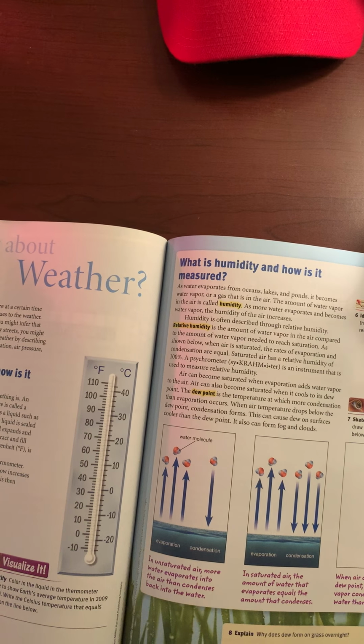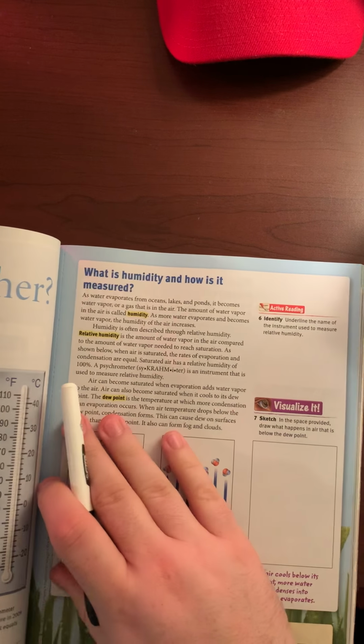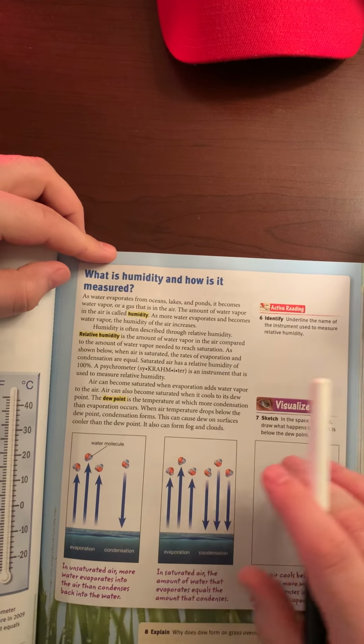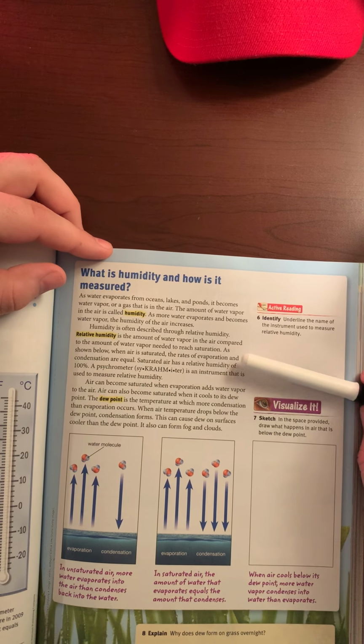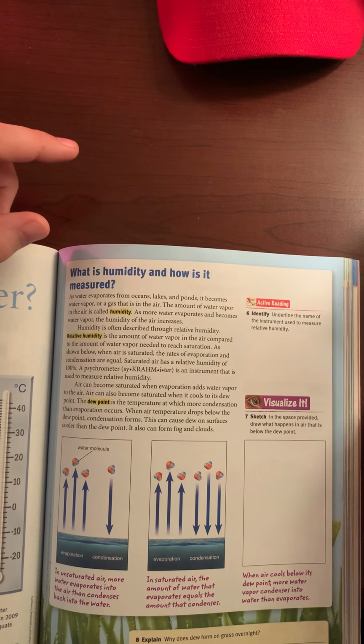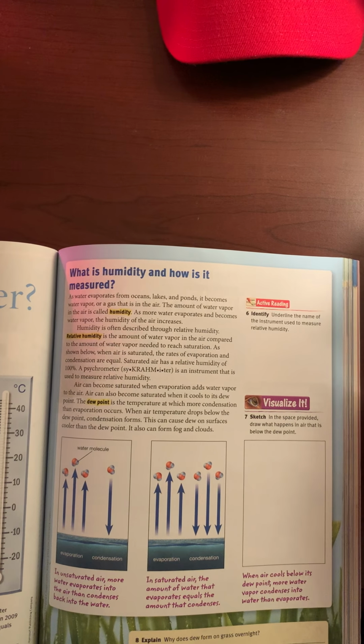Now, humidity. Have you ever heard the saying, it's not the heat, it's the humidity? Well, down in Florida, that's why it's so sticky down there.